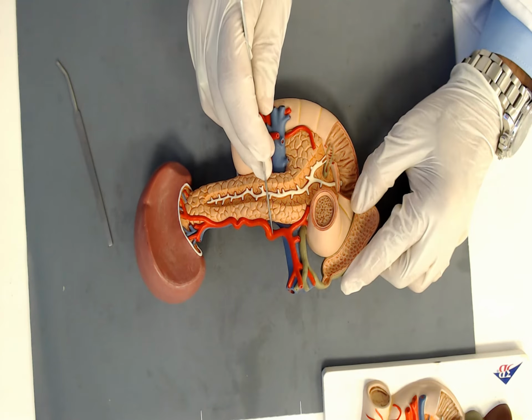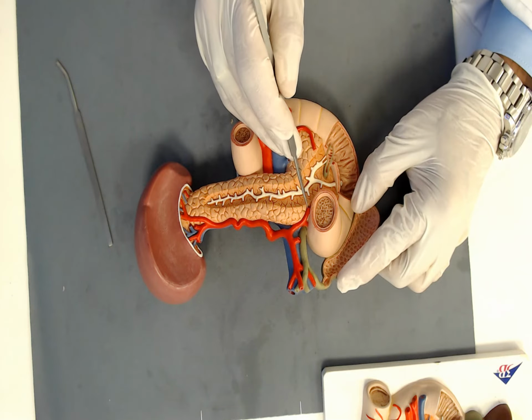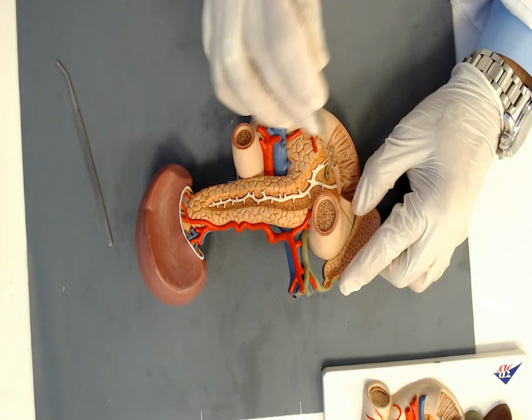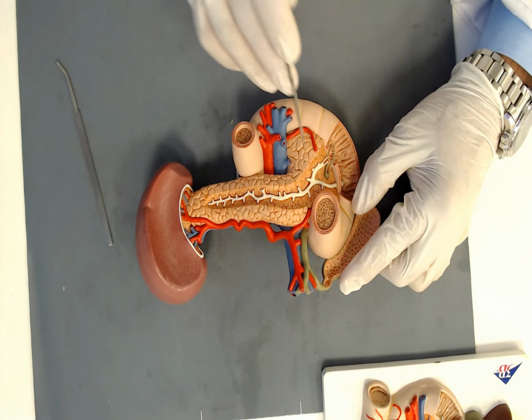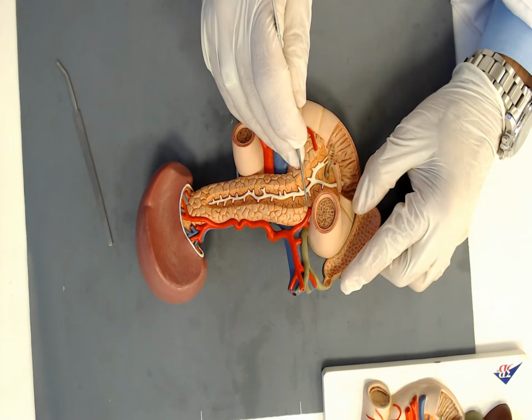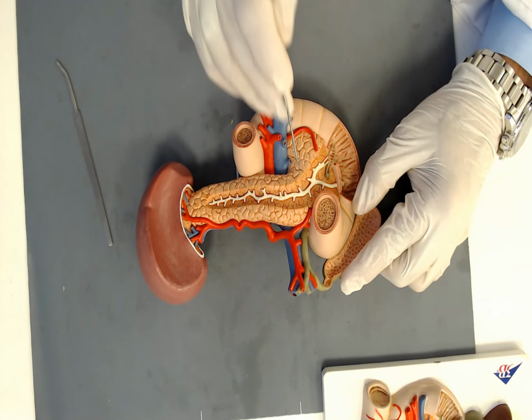So you know the gastroduodenal artery that divides into anterior and posterior pancreaticoduodenal artery. So you have the superior pancreaticoduodenal. But what about the inferior pancreaticoduodenal?